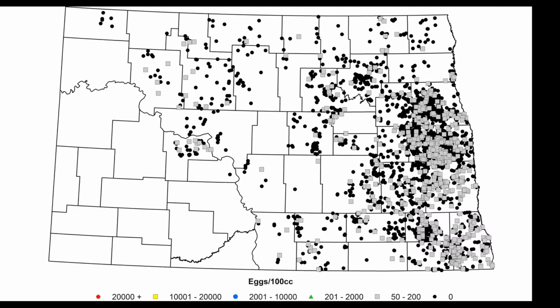But then we get into some colored shapes here, and these I would consider all positive. And you can see a lot of these low level positives, 200 to 2,000, scattered about the southeast and east central part of the state. You can see a reasonable number in the Devil's Lake area and even a couple out west.